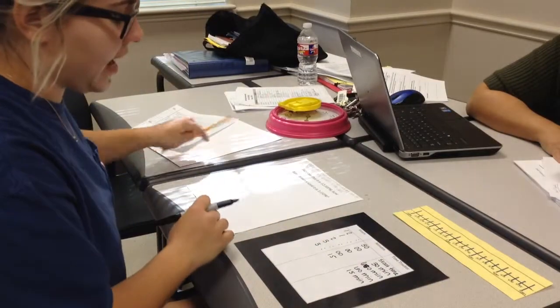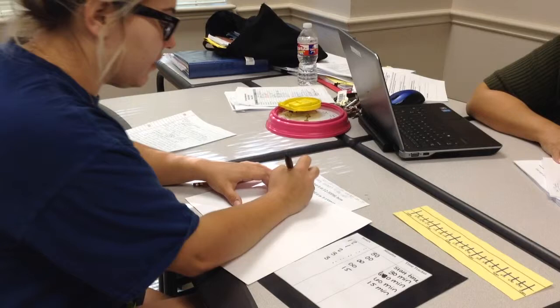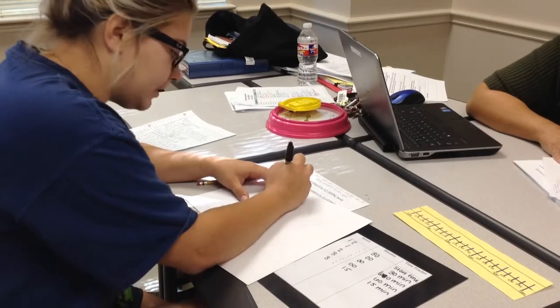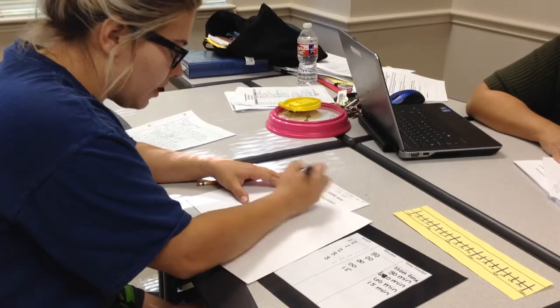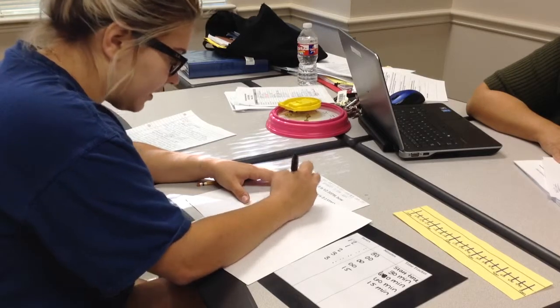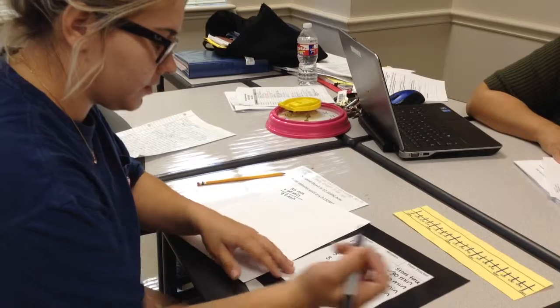Now we need to add all of our time up. So we're going to add 30 minutes plus 60 minutes. And we see that we have 0, 6, 7, 8, 9. That gives us 90 minutes. So we can check off this one and this one.